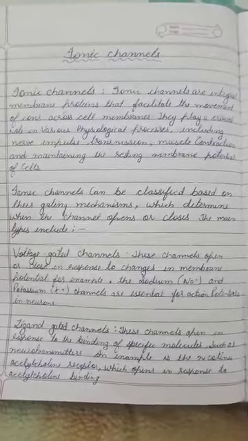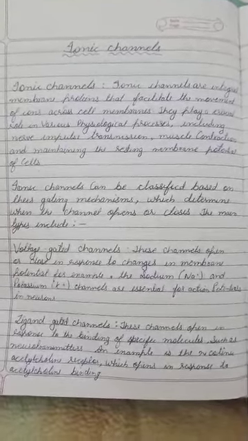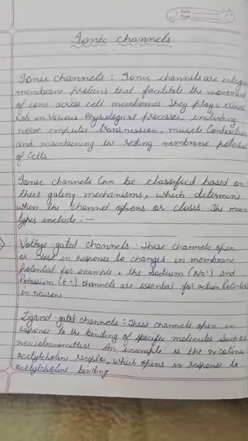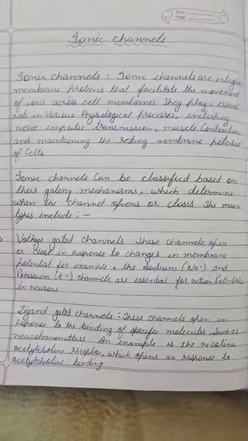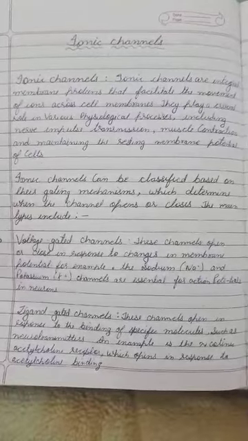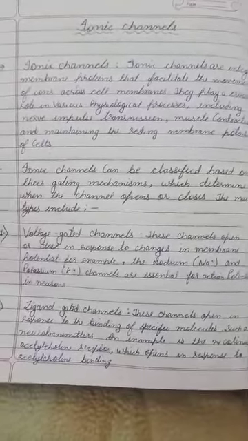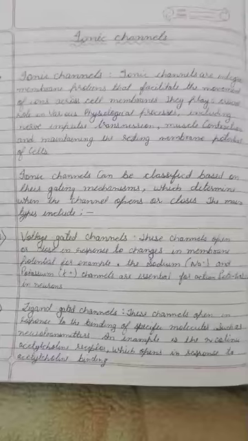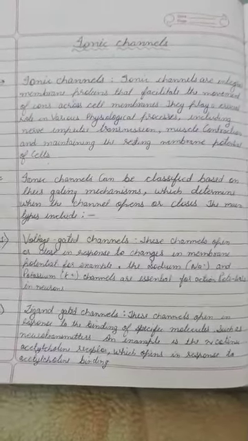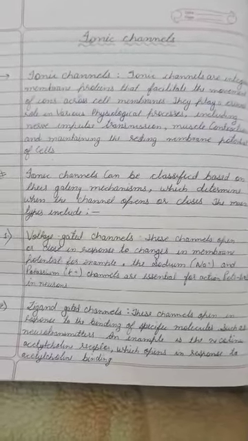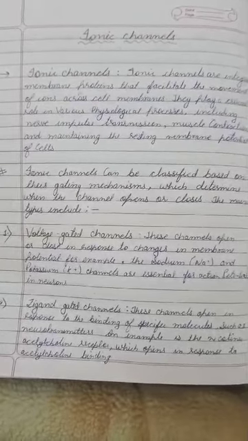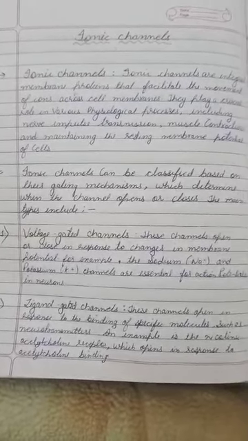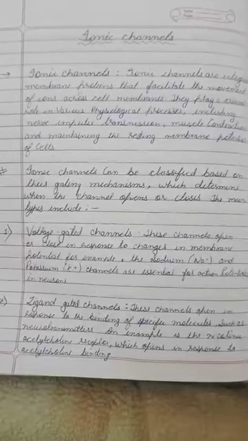Ionic channels can be classified based on their gating mechanisms, which determine when the channels open or close. The main types include voltage gated channels, ligand gated channels, mechanically gated channels, and leak channels. So first we will discuss voltage gated channels.